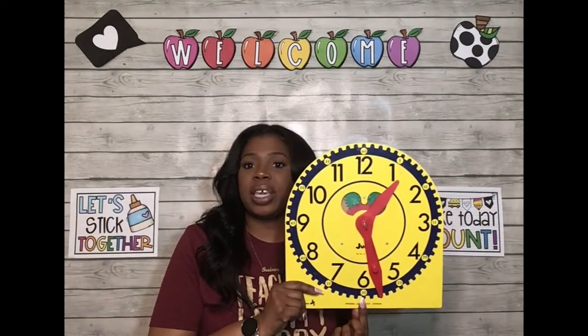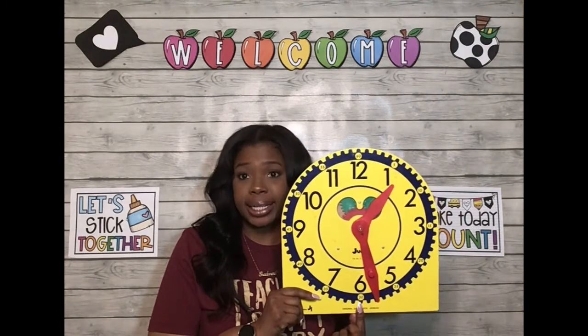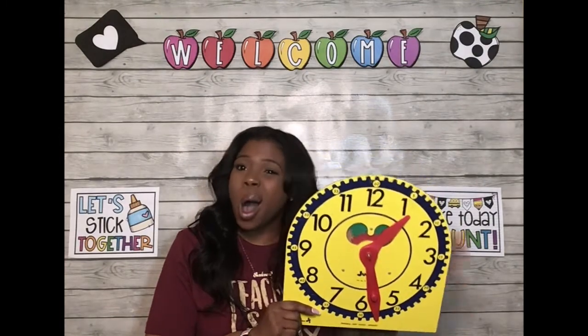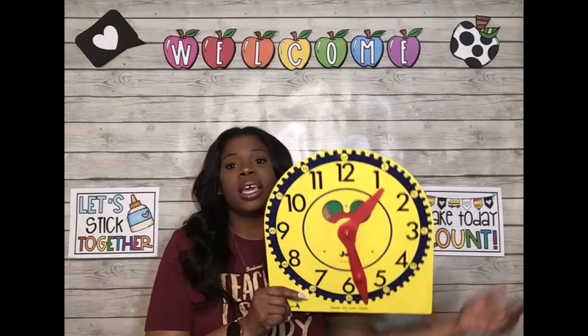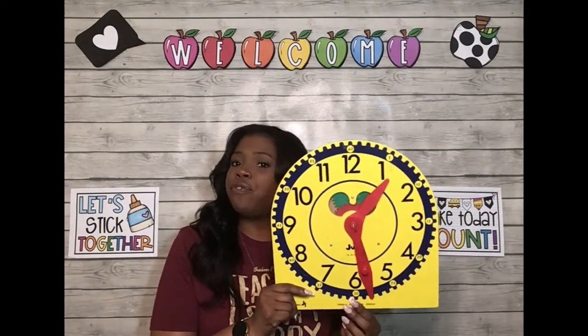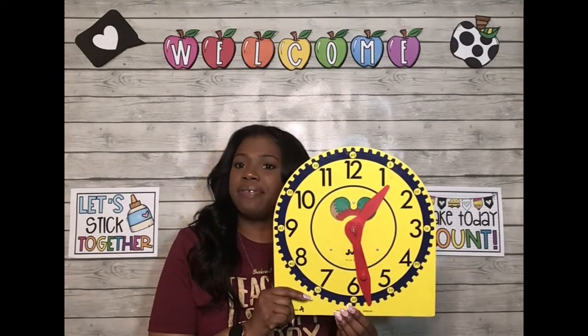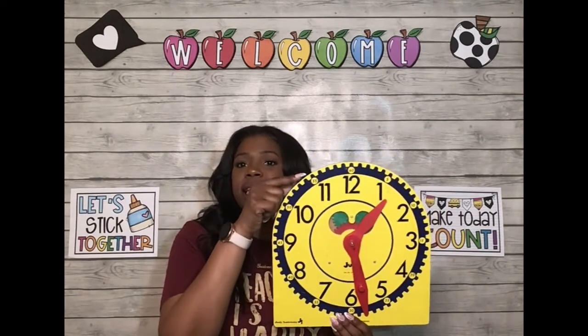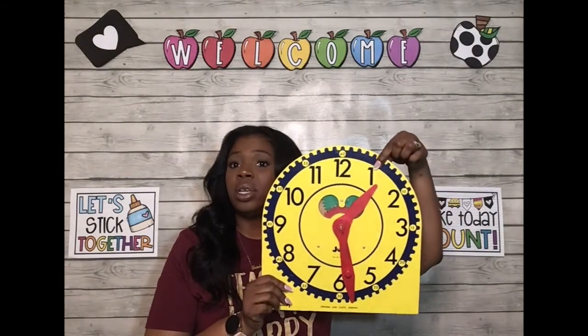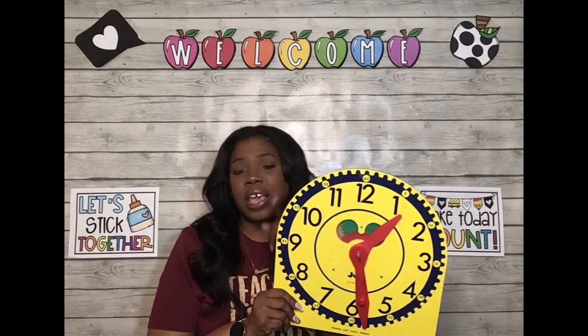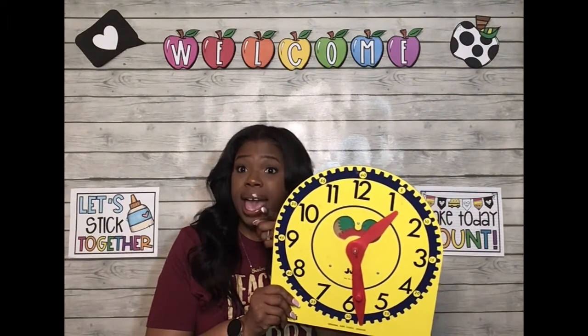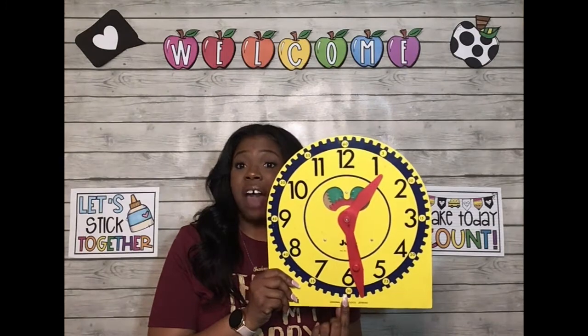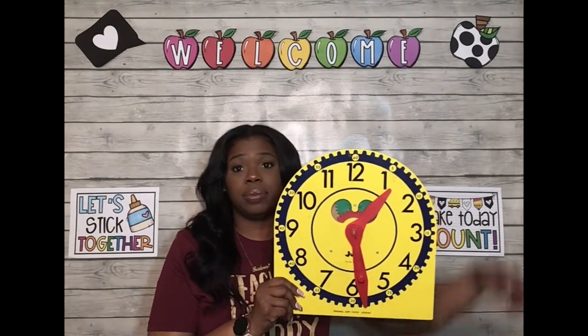It also means that 30 minutes have passed because a whole hour is 60 minutes and half of 60 is 30. To figure that out, we count by 5s. When you are telling time on a clock, you count by 5s. Let's count by 5 and see how we figured out that a half hour is 30 minutes.